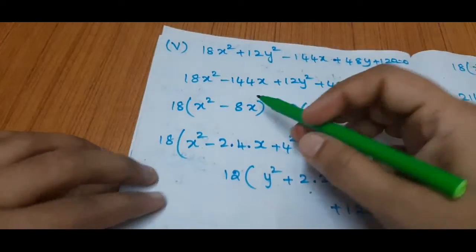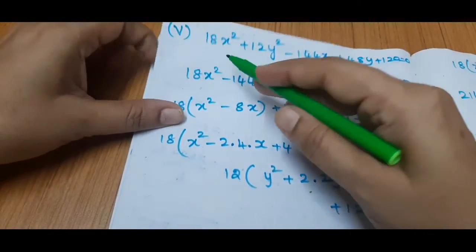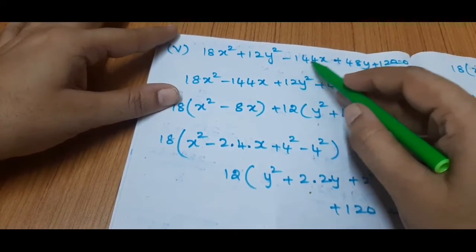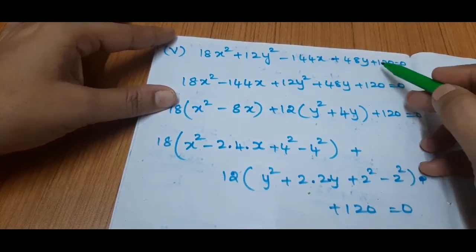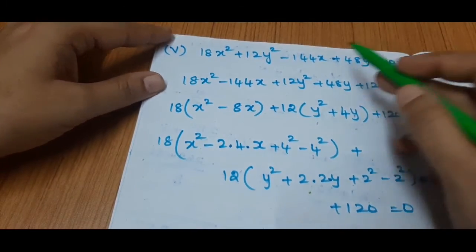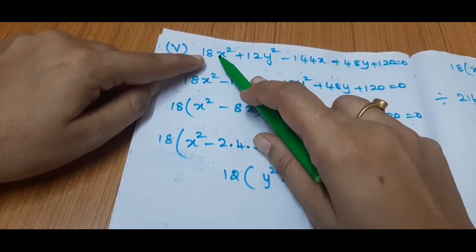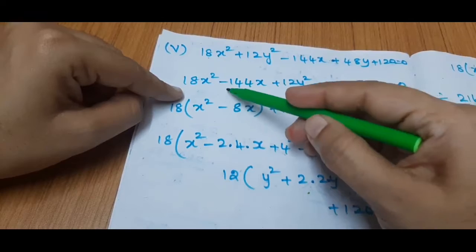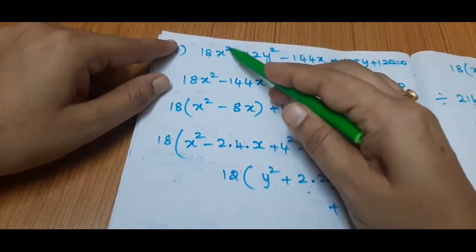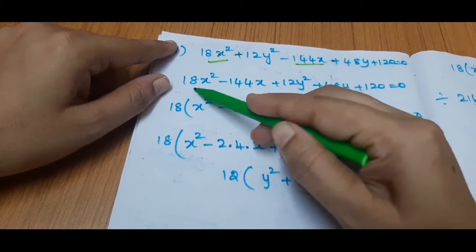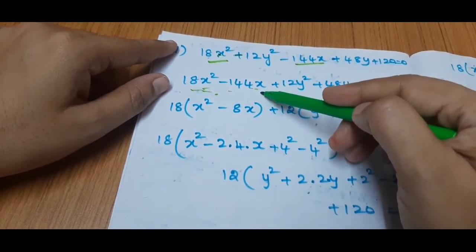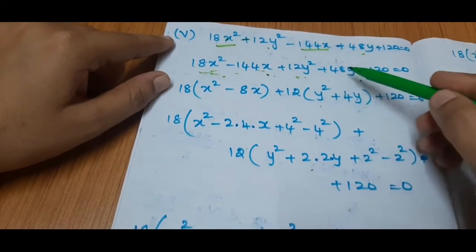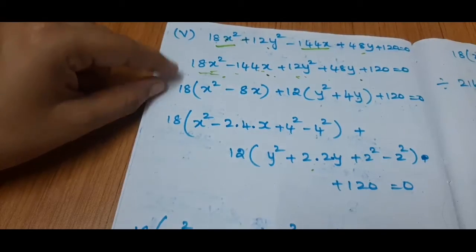Then the fifth problem is 18x square plus 12y square minus 144x plus 48y plus 120 is equal to 0. So I want to make the x terms together and the y terms together. 18x square minus 144x, I am writing this term and this term together because both are x terms. Then 12y square plus 48y plus 120 is equal to 0.